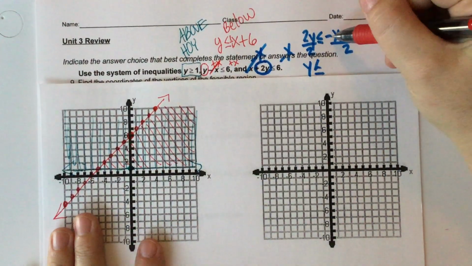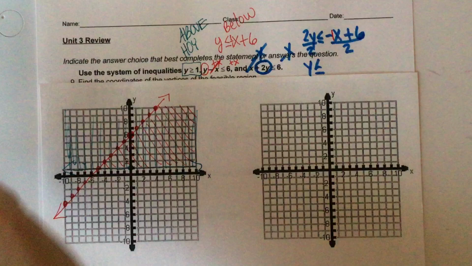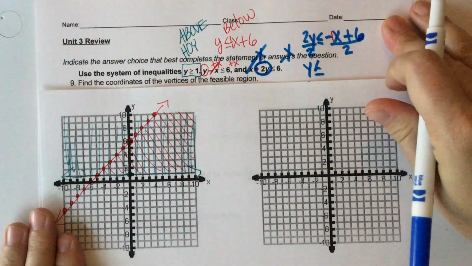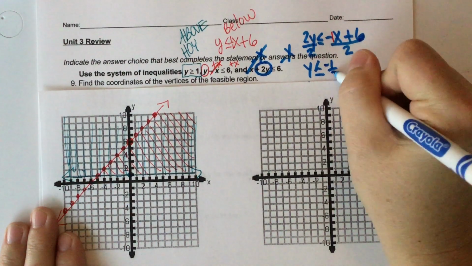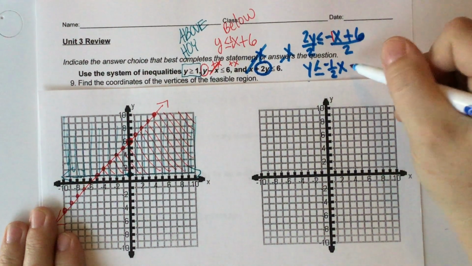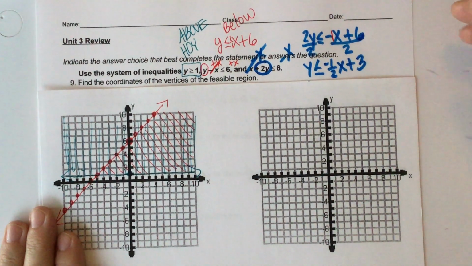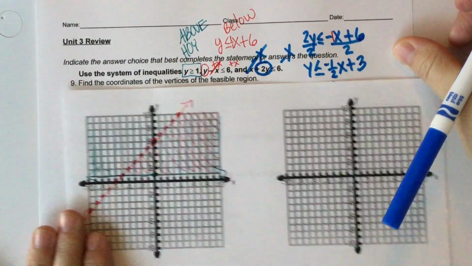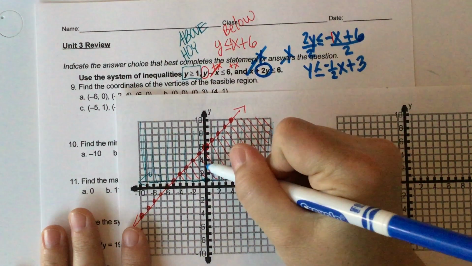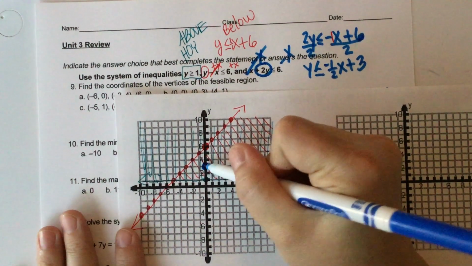This is a negative 1 in front of the x. So I look to see if negative 1 over 2 reduces, and it doesn't. So it just stays negative 1/2 x. And then 6 divided by 2 makes 3. Okay, so my y-intercept is a positive 3. So I'm going to come up to positive 3 on the y-axis.